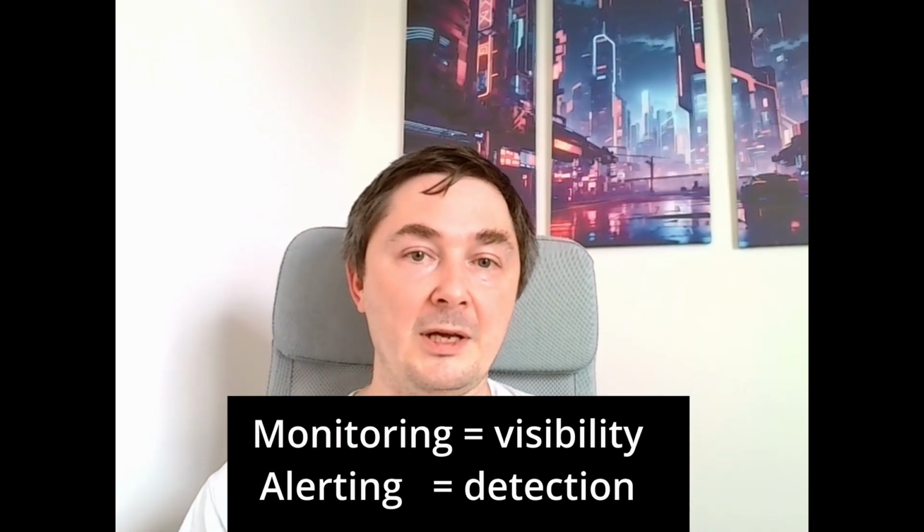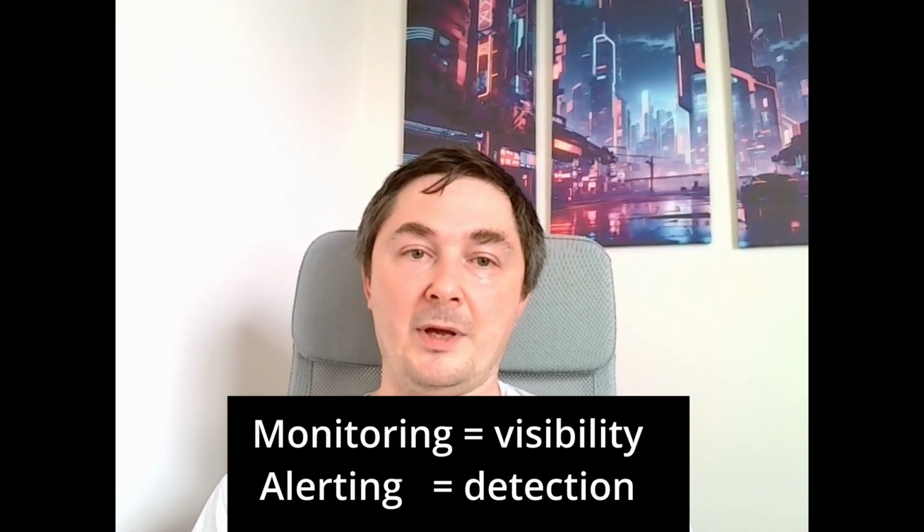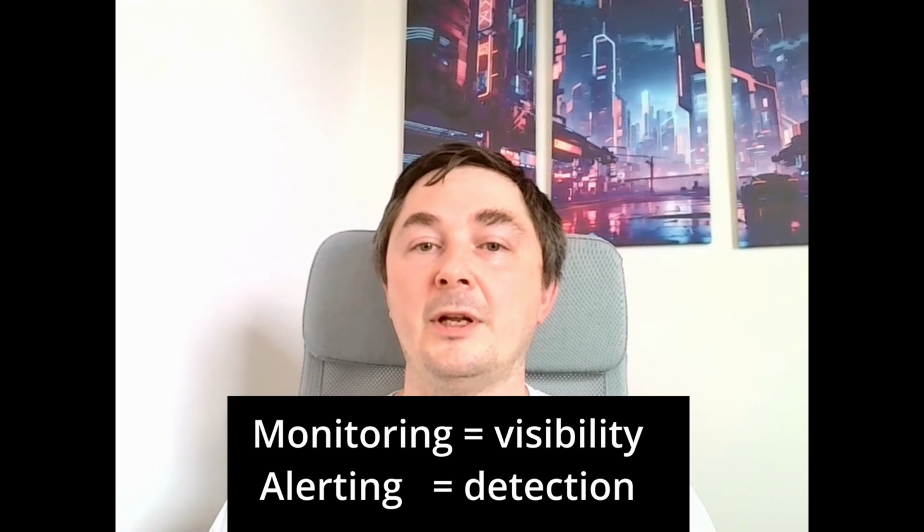And a quick recap from the previous video: monitoring and alerting serve different purposes. Monitoring gives you visibility into what is happening in the system, and alerting provides detection when something unusual occurs. You can think about it like this. Monitoring is like viewing the case files, and alerting is a system that rings the bell when something suspicious happens. And ideally, that bell rings only when something really matters, and not every time a dog barks around the corner, or something like that.